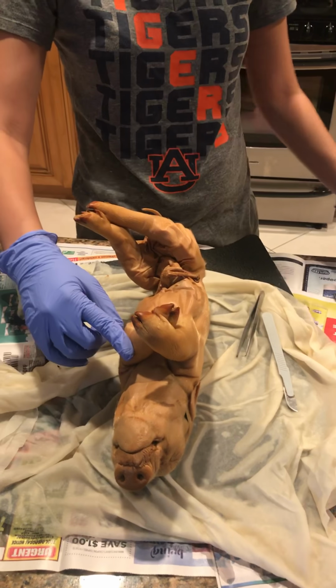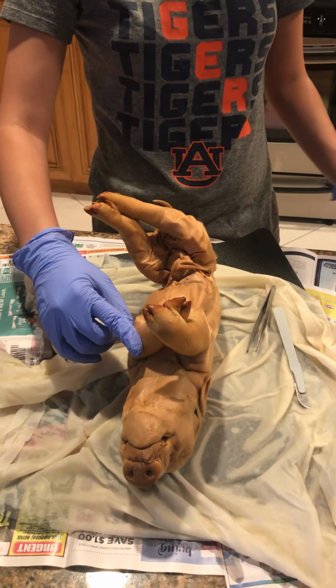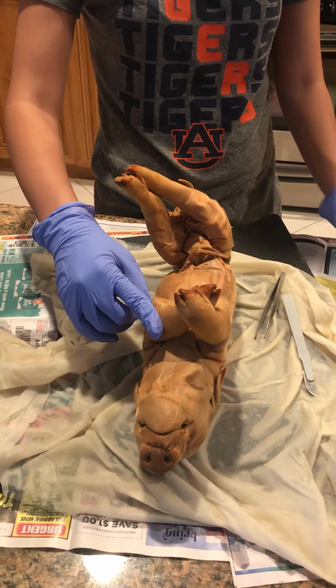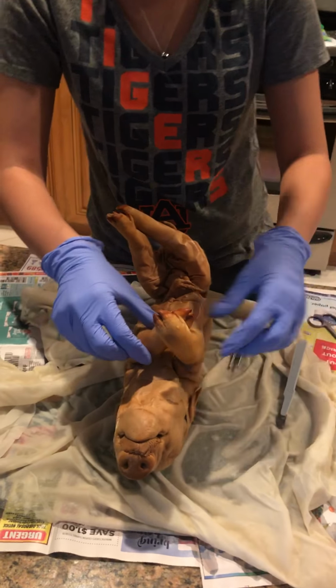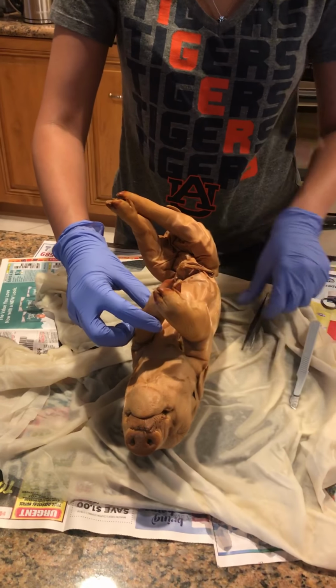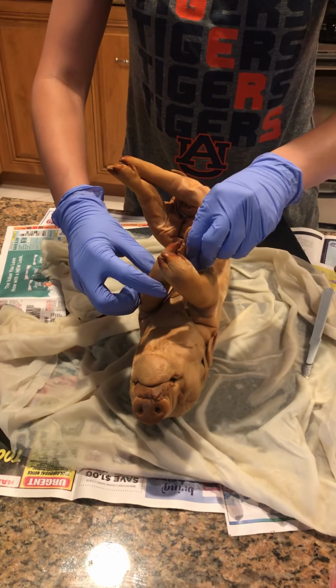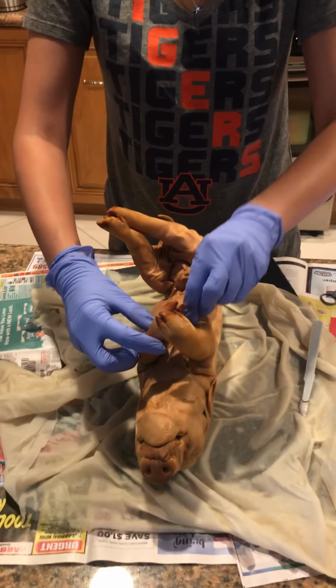Then after that, we have the superior vena cava. So the superior vena cava is one of those important ones that's near the heart. So if I can move his little arms here, it's going to be right in here. The superior vena cava is going to be right in here.